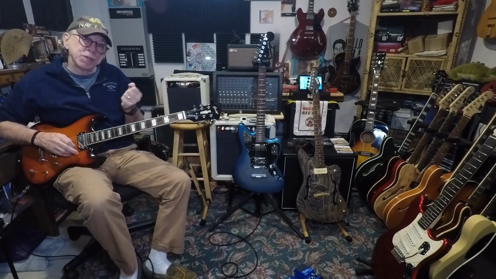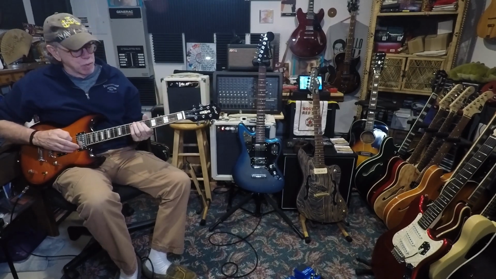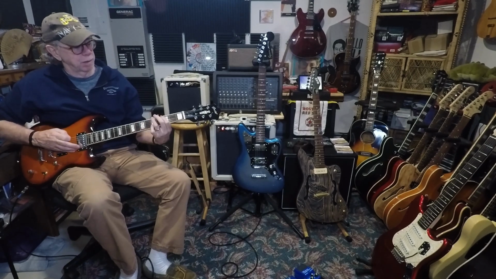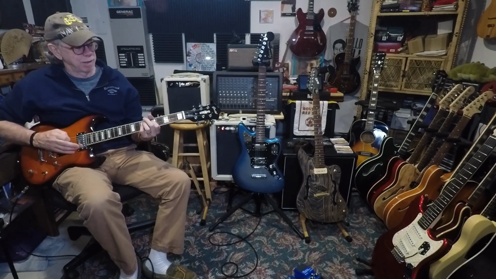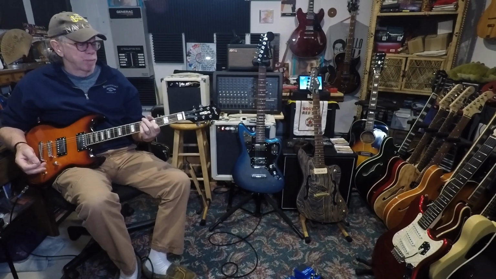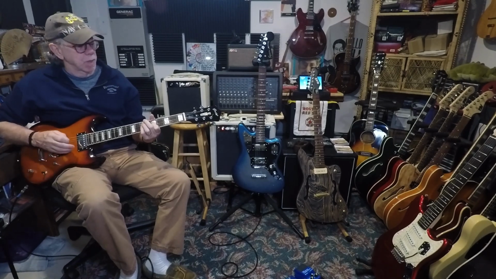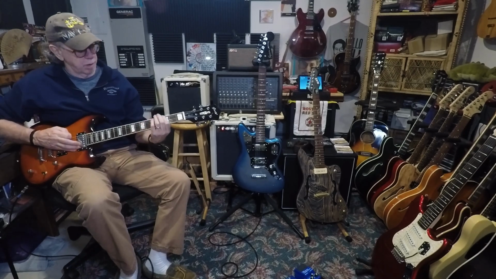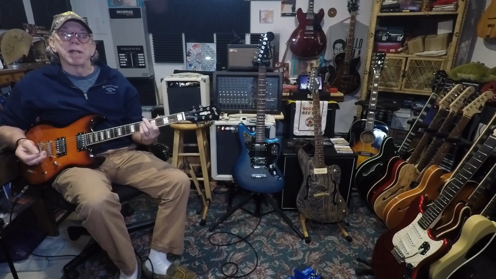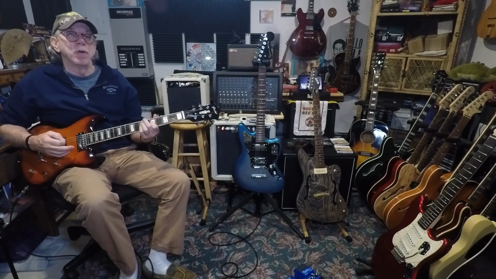Now when I was playing those double stops and those dyads, let's look at a G. What note am I playing there? That's what I meant. So by using the fifth and my root, that's what I was talking about. That's how you figure out the third and the fifth.